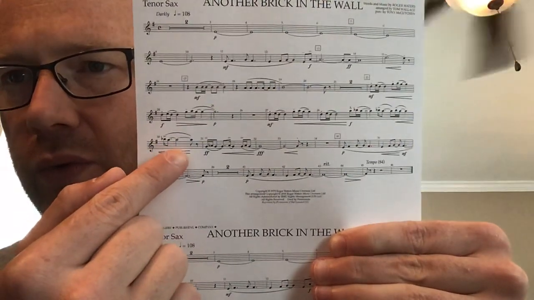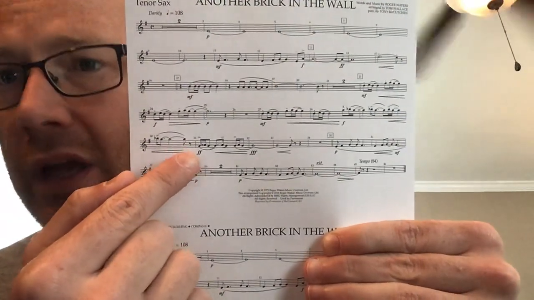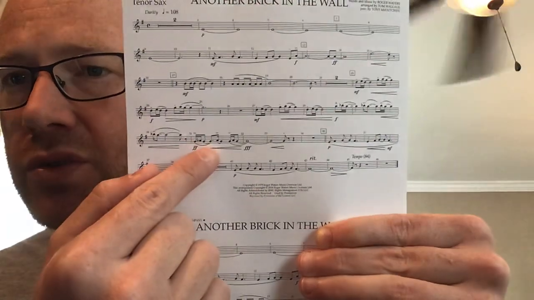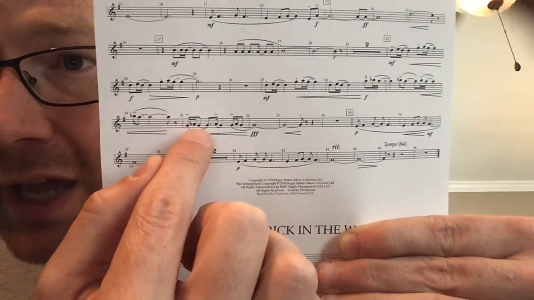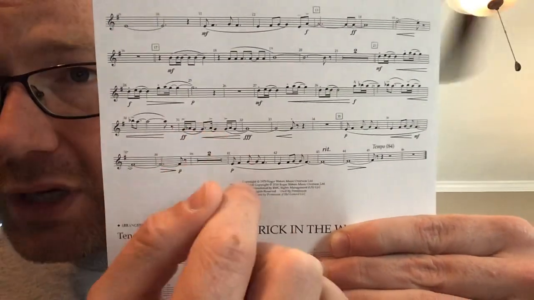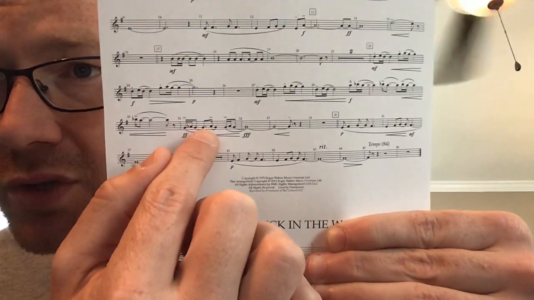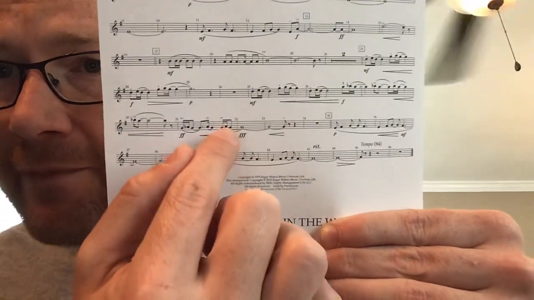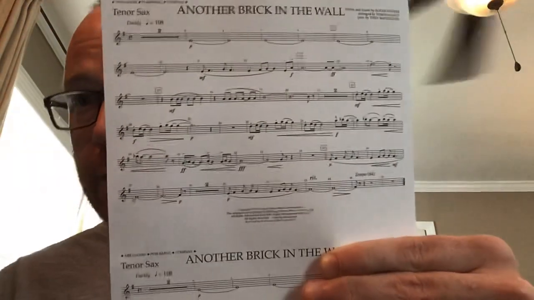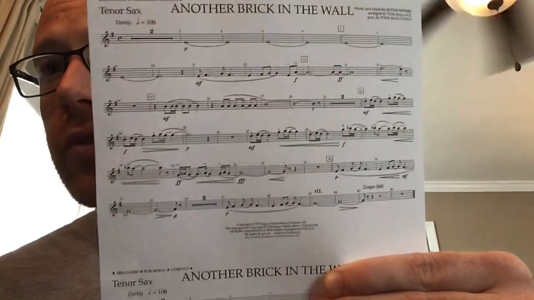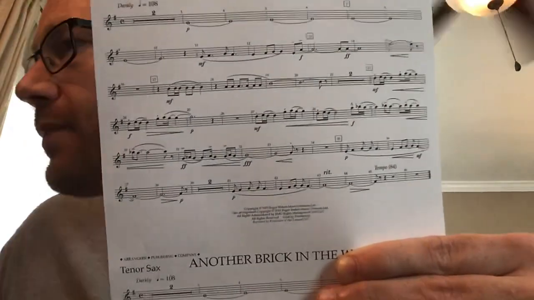1E, 2, 3. Sorry. 1E and 2E. I'm sorry, I said the wrong syllables. 1E and 2, 3. 1E and 2, 3, 4E and. Okay, so there's a lot of moving in some weird places. You got to make absolutely sure that you know what you're doing.